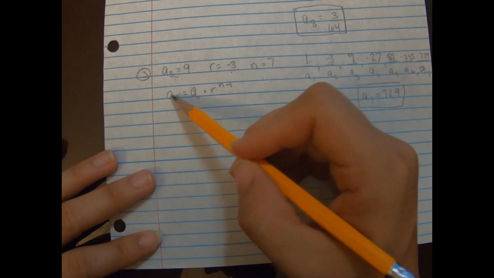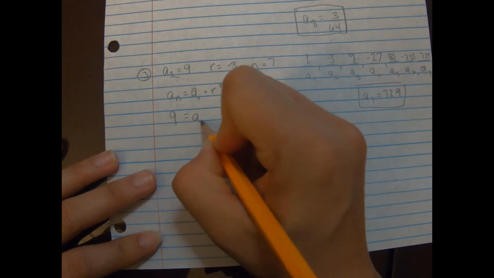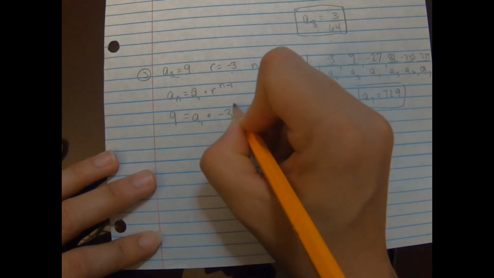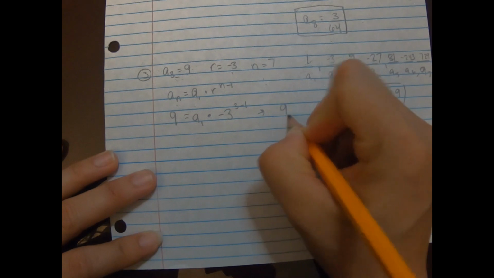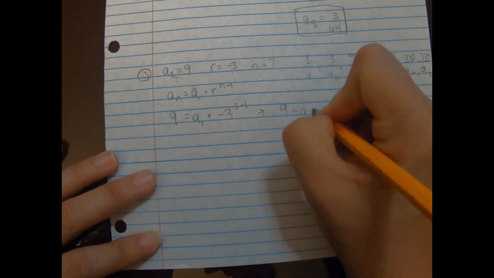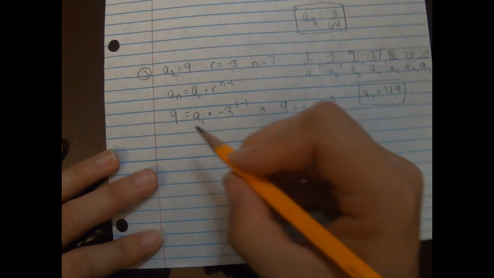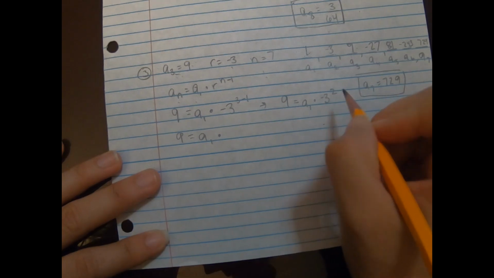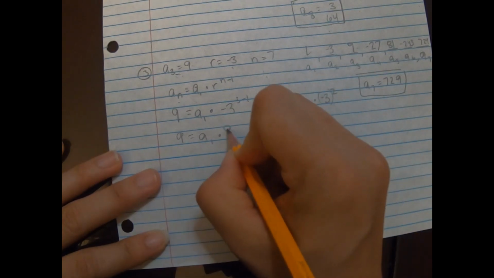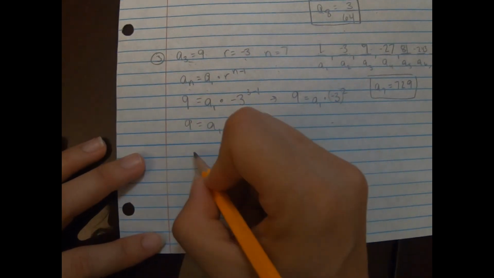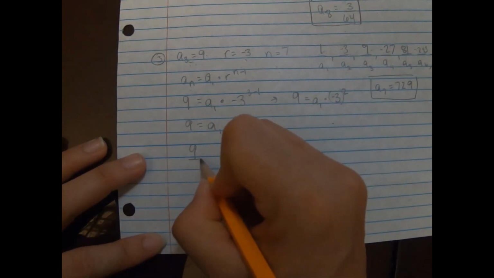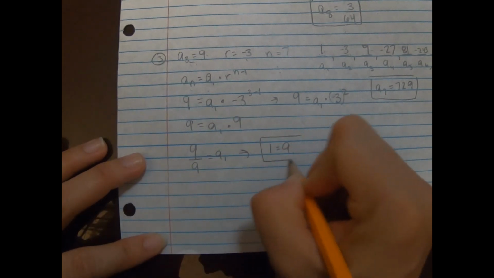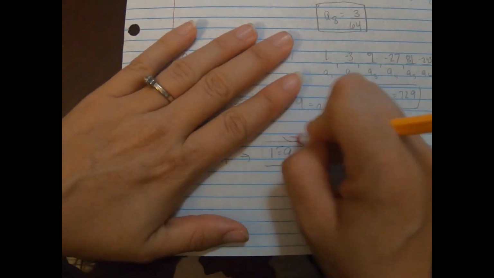I would put the 9 in here, and in this case, the 3 in here. Negative 3 times negative 3 is a positive 9. And so 9 divided by 9 is a 1. So a1 is 1, and I found that here.